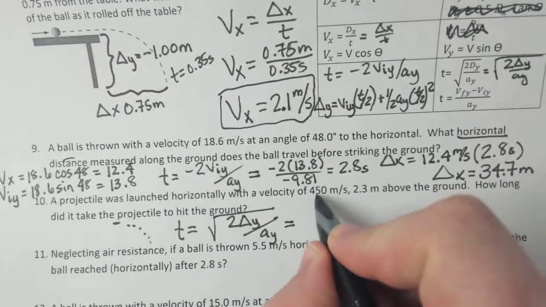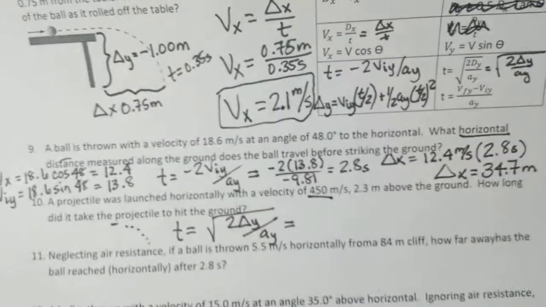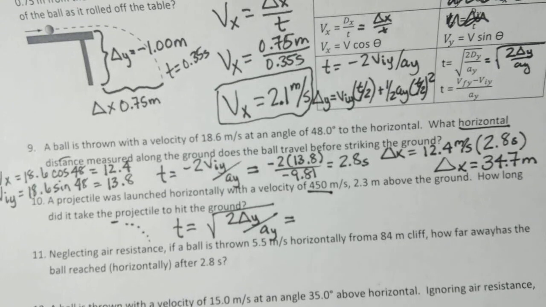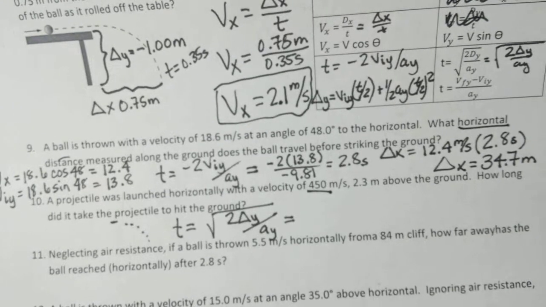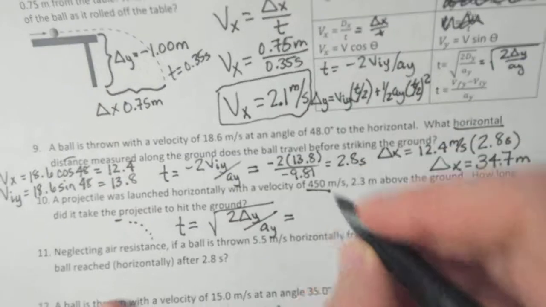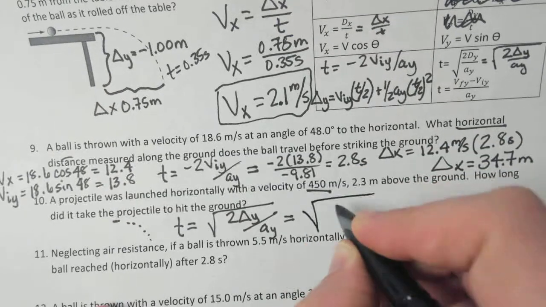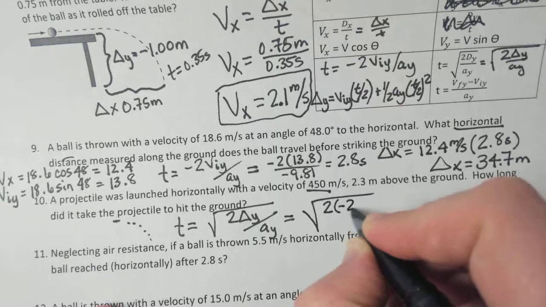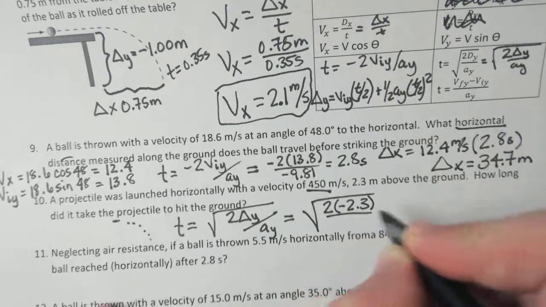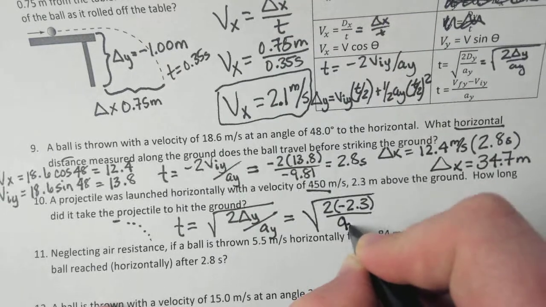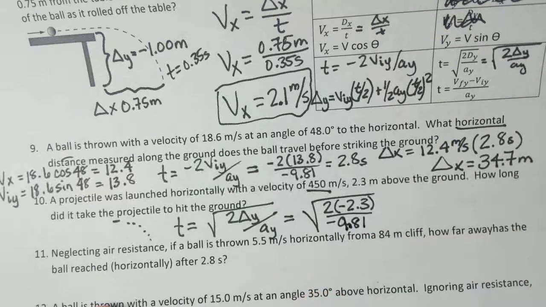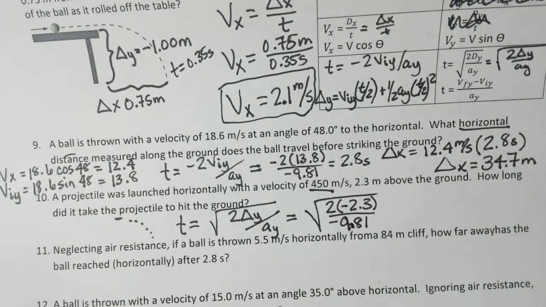Okay, so it is falling. It doesn't matter what this number is. That doesn't affect how long it takes to hit the ground. That affects how far it goes horizontally, distance-wise. So we don't even need to use that number, and it's just going to be the square root of 2 times -2.3, it's negative because it's falling below that point, divided by -9.81.